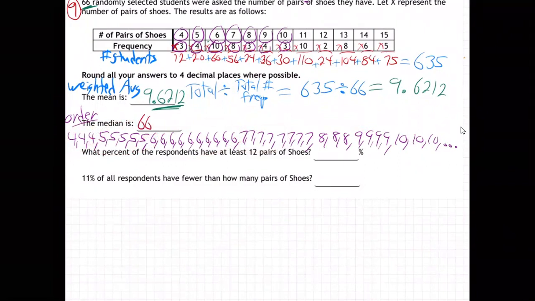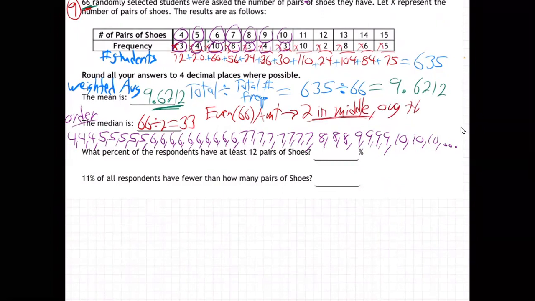Well, there's 66 total students. Divide that by 2, got to find the middle number. That's 33. But remember, this is an even, 66, even amount. 2 are going to be in the middle, and I have to average them, add them and divide by 2. What are the 2 in the middle? Well, you got to find the 33rd number and the next one.